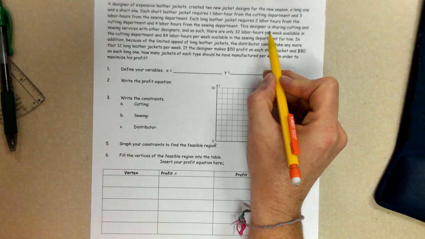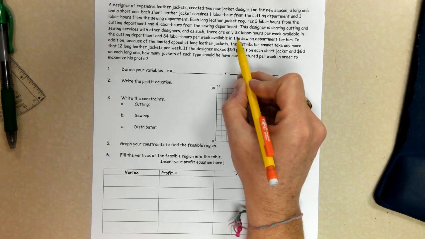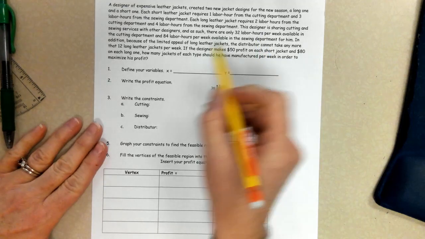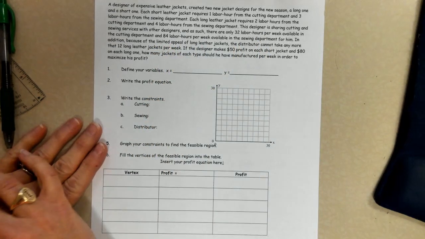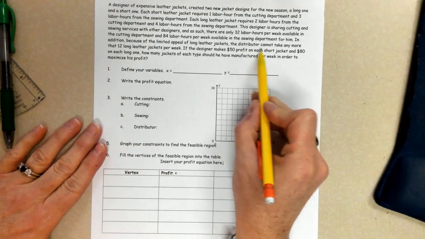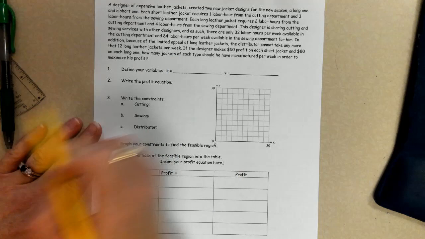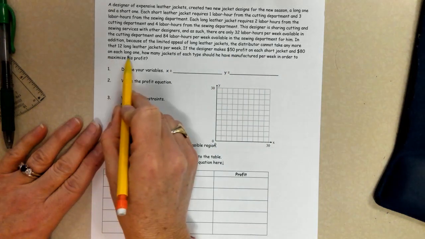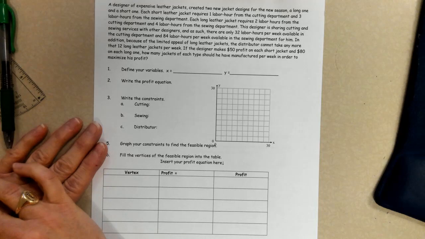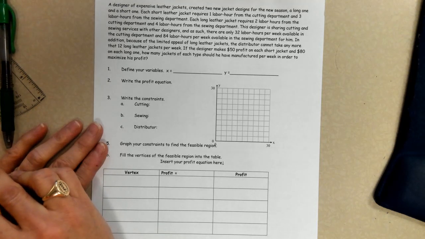This designer is sharing cutting and sewing services with other designers, and so there are only 32 labor hours per week available from cutting and 84 labor hours per week from sewing, and the distributor cannot take any more than 12 long leather jackets per week. If the designer makes $50 profit on each short and $80 on each long, how many jackets of each type should the manufacturer make in order to maximize the profit?